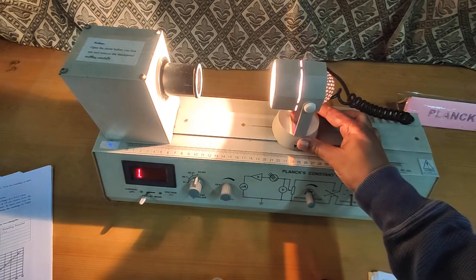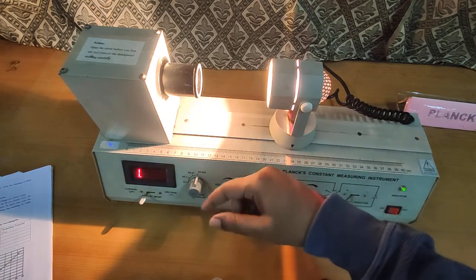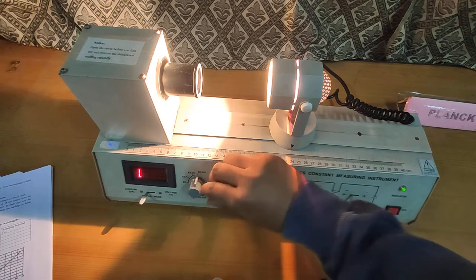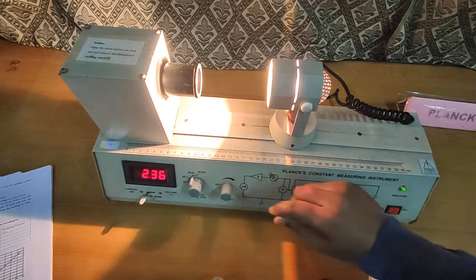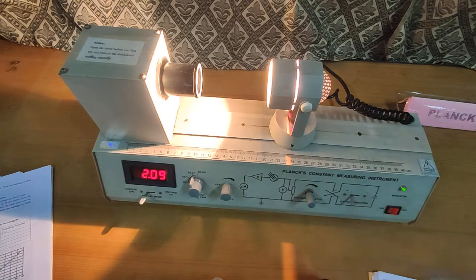Then at 24, look at this. Now it is showing 1. It means it is beyond its range. Okay, so we have to change it from here to here so we can get the value. It is 2.09. Sorry, 3.09. No. Let us wait. The lowest value I will be taking, and this value is equal to 2.12.